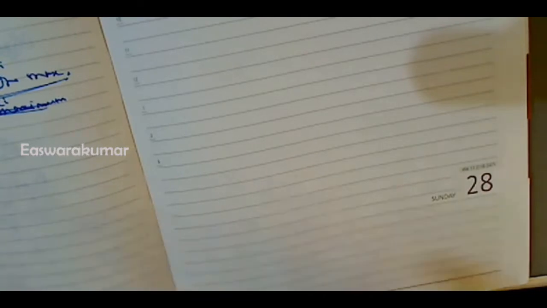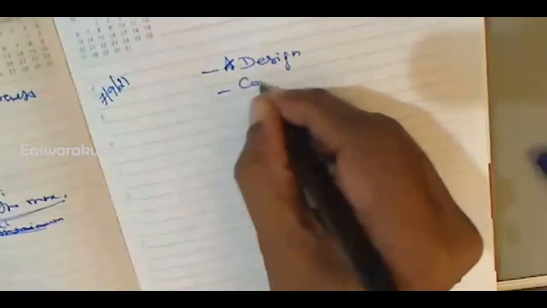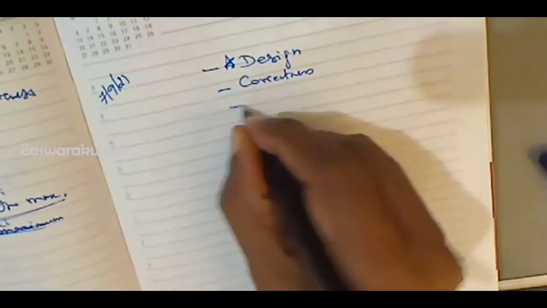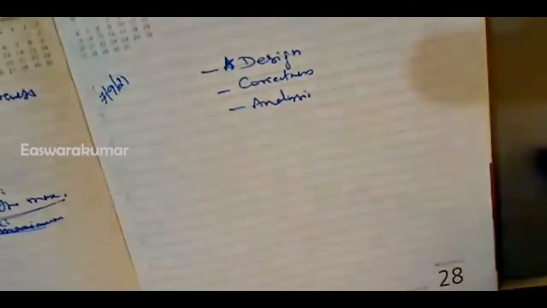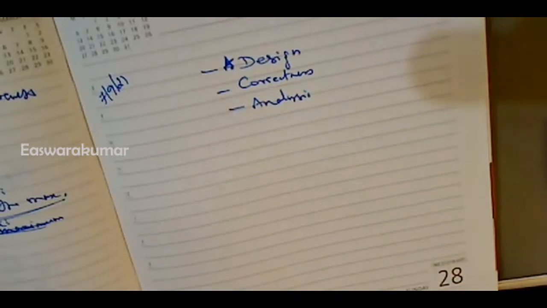Okay, now let us see. In the algorithm design, three parts actually we mentioned. One is design. Other one is correctness, and third one is analysis. So, with respect to that problem of finding the maximum value available in the array, we have discussed these things. Now, let us see a little more details in these concepts. So, that's what this class deals with.